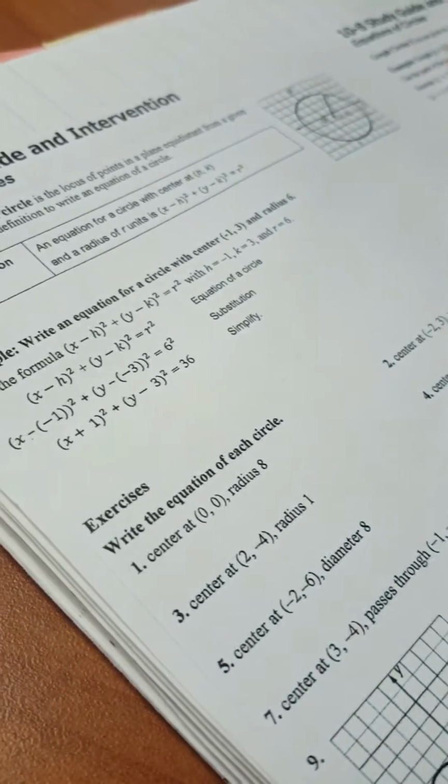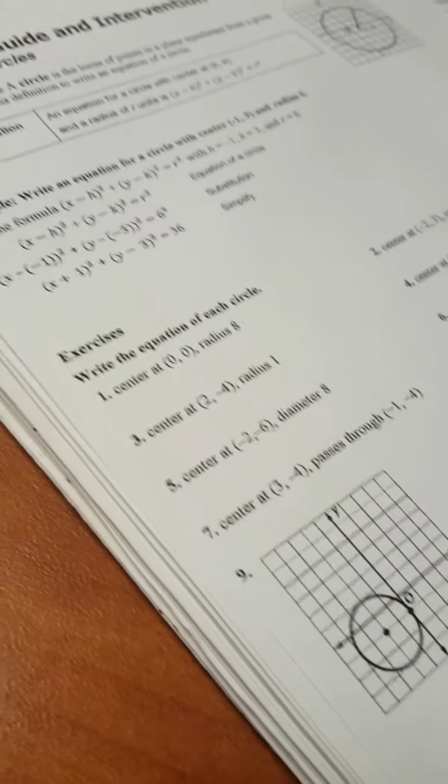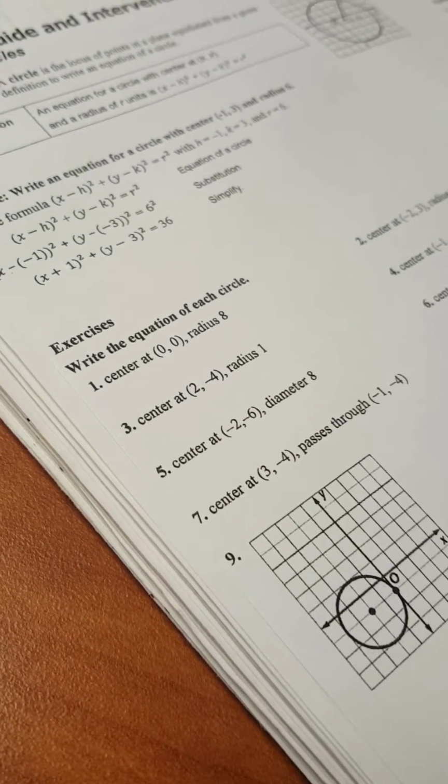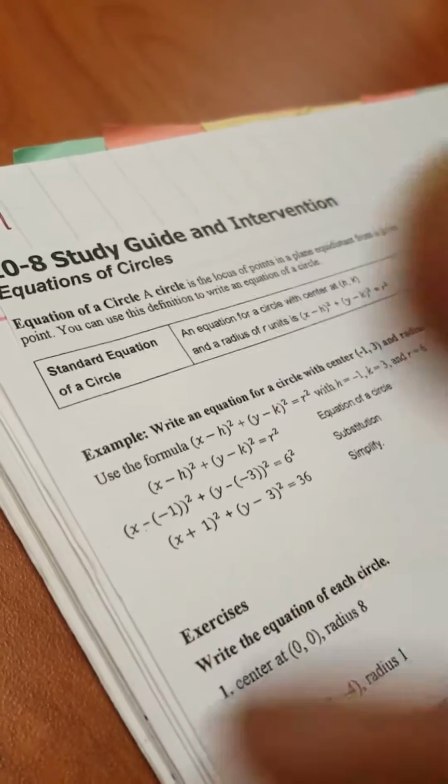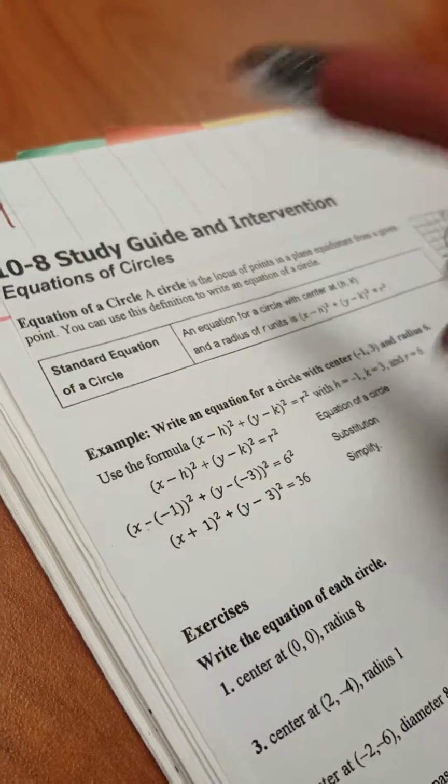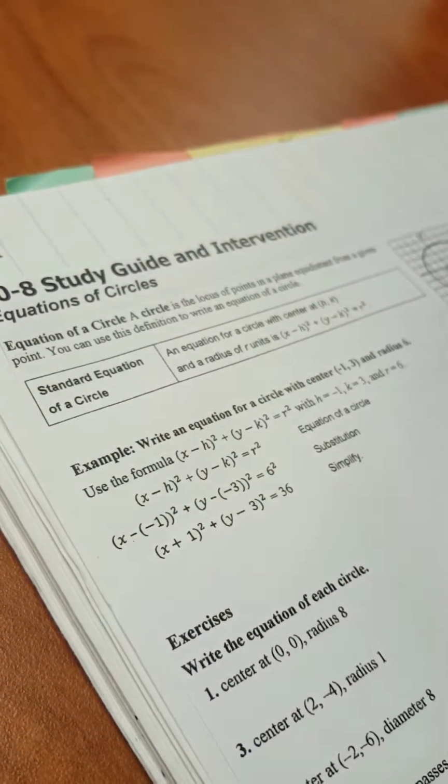Okay, like I said, we did 10-7 when we did 10-5 and 10-6. All right, so 10-8 is about an equation of a circle.